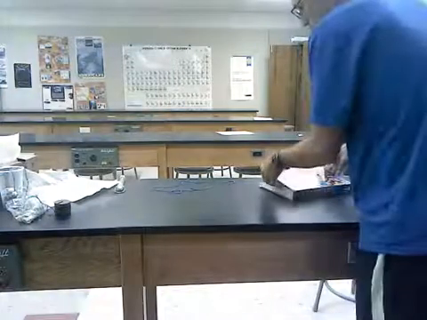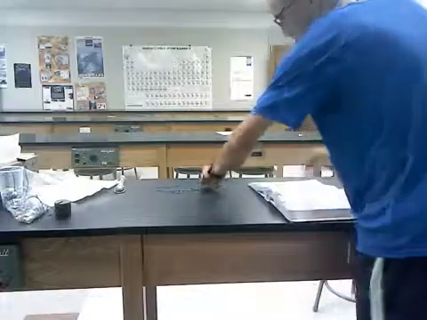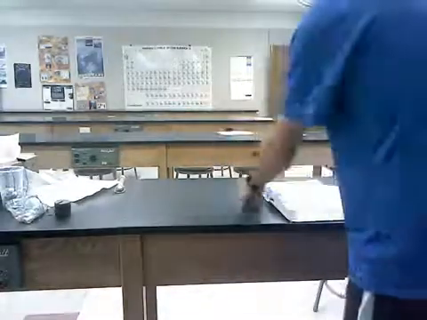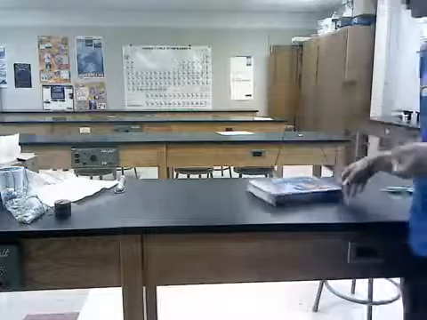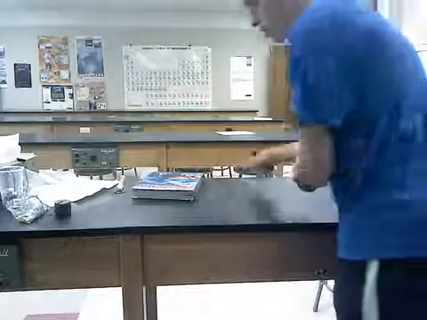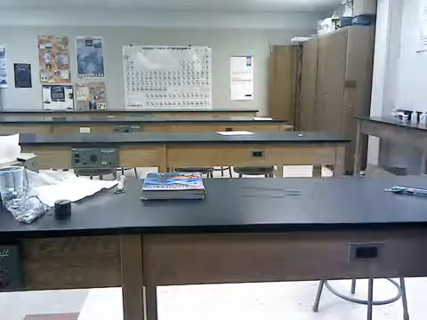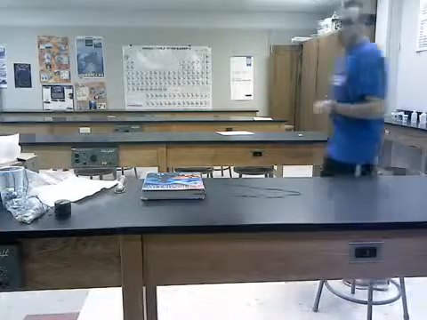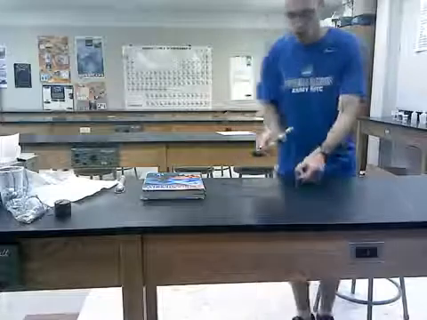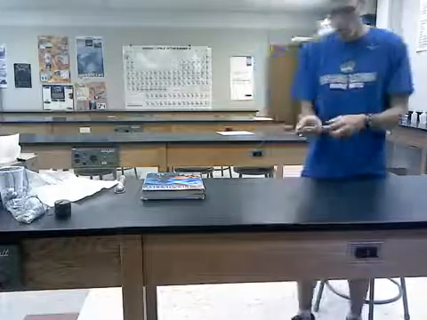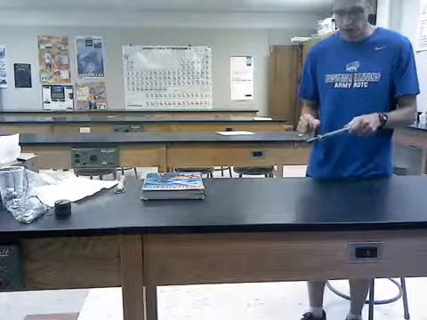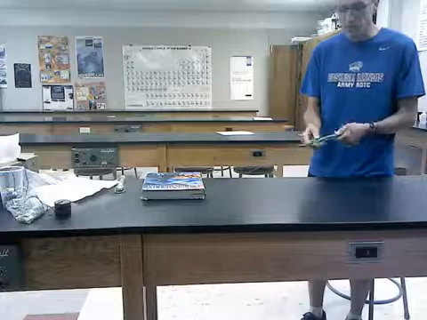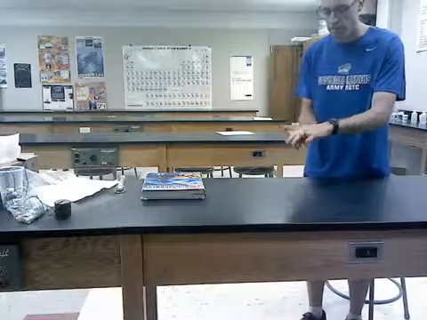How we're going to do this is we're going to get about halfway through this textbook. We're going to take this loop of string inside the textbook, and now we have a nice little carrying handle for our textbook. So underneath static friction trial 1, I'm going to pull this book with our spring scale, and I am going to just get it right before that book moves.